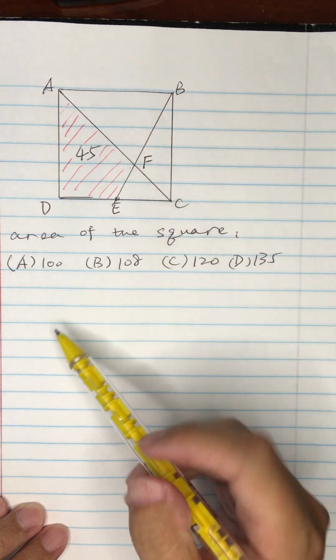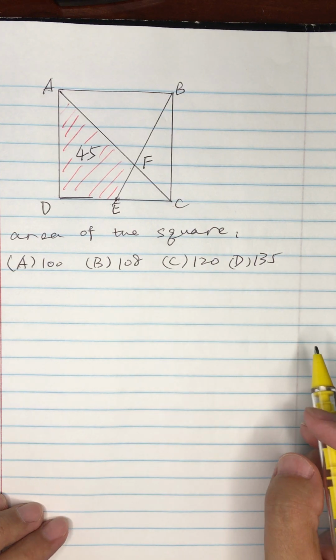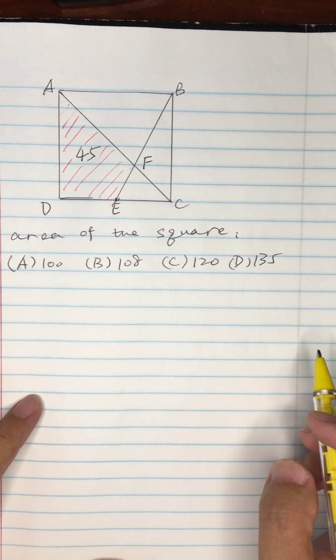And we are asked about the area of the entire square, ABCD. And we are asked to choose from 100, 108, 120, and 135. Which one is correct, right? So how do we approach this particular problem?